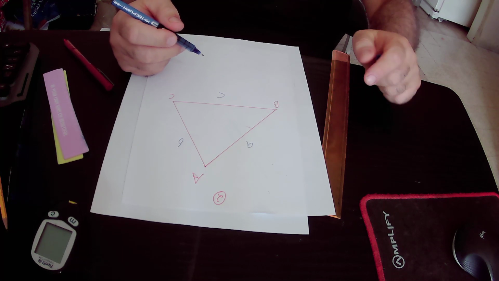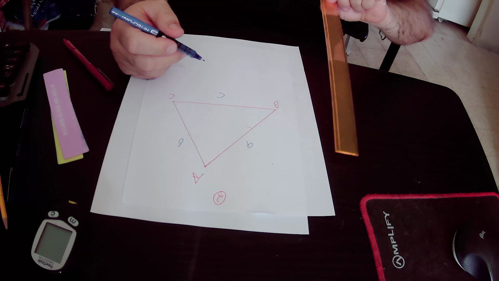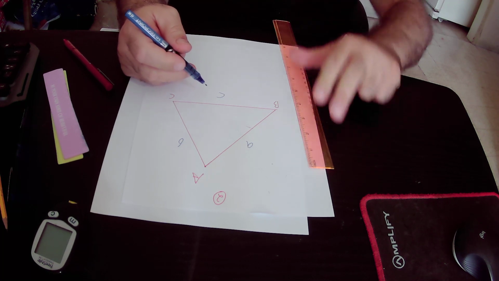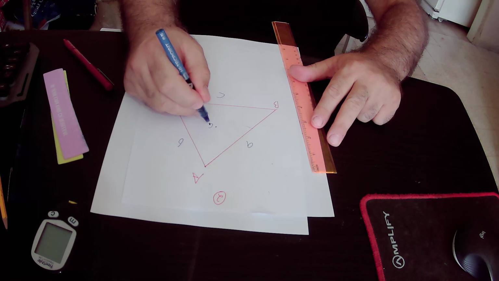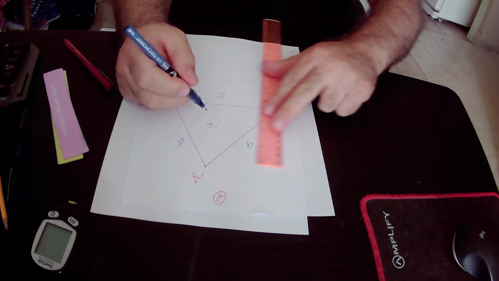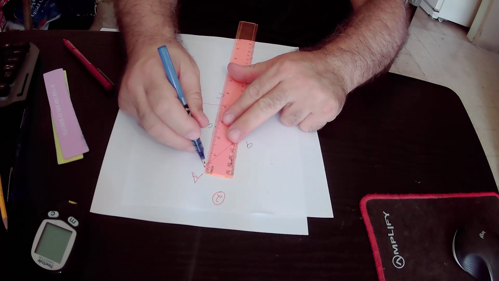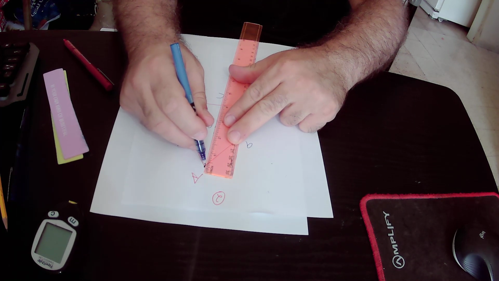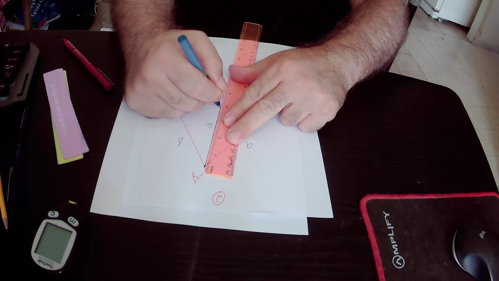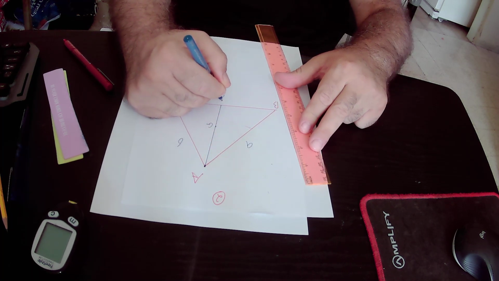And we actually know that the centroid of the triangle is at point G, and AD is the median of triangle ABC.